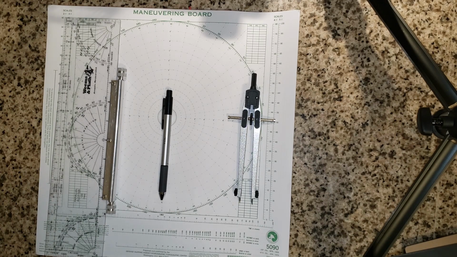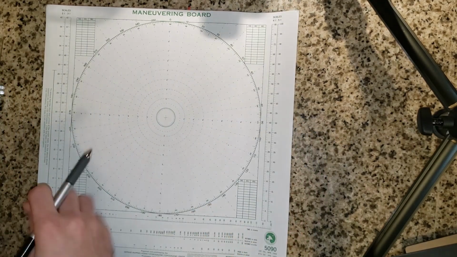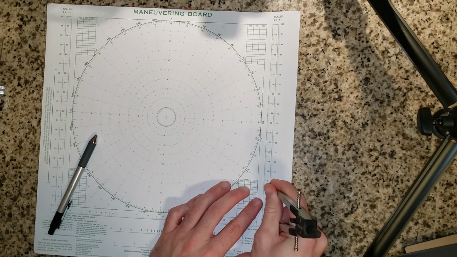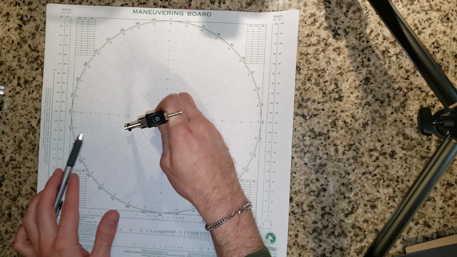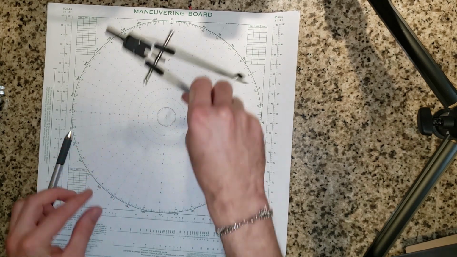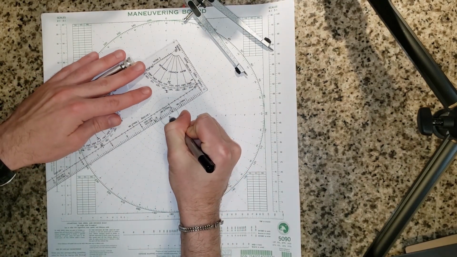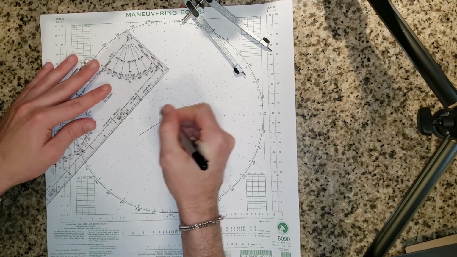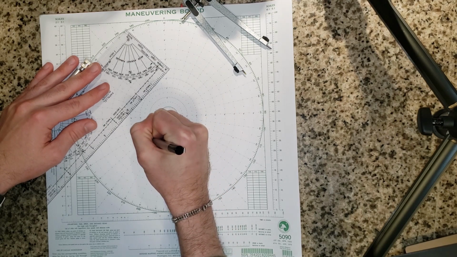All right, so we're going to go ahead and start through a practice problem right now. We're going to assume we're on course 240 at 18 knots. We'll go ahead and plot that. Use our 5-to-1 scale for speed. We're on course 240 at 18 knots. We'll draw our vector. And as always, we will label. Center is E, tip of our vector is R.